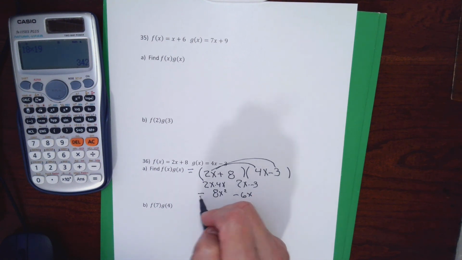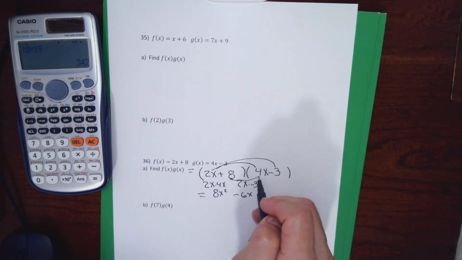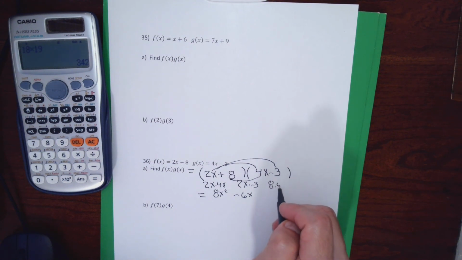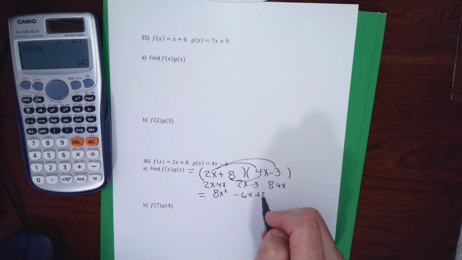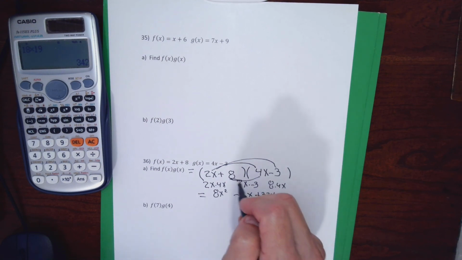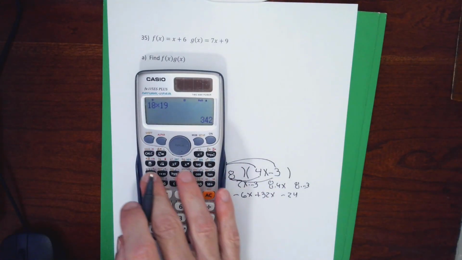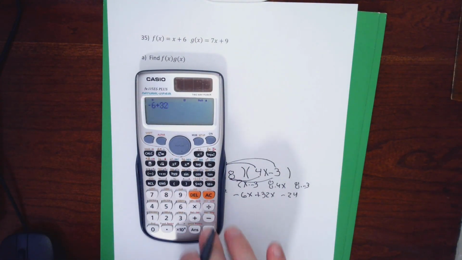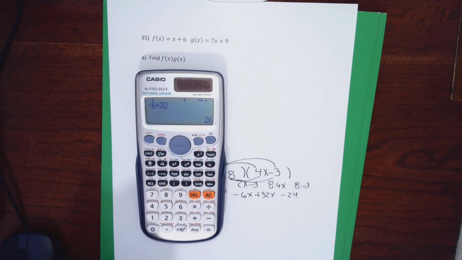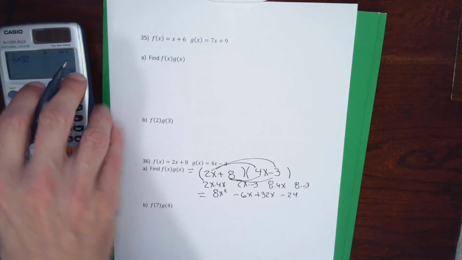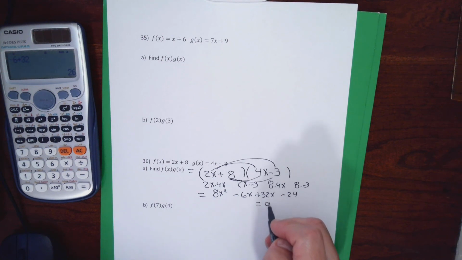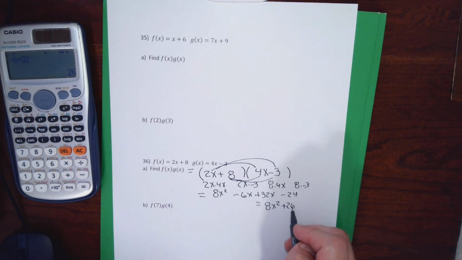Should be writing an equal sign somewhere. Then I'm going to do 8 times 4x, which is positive 32x. Then 8 times negative 3, which is negative 24. And then generally when we FOIL, the outers and the inners can be combined. The minus 6 plus 32 gives me a 26. And for an answer to part A, I'd say it's 8x squared plus 26x minus 24.